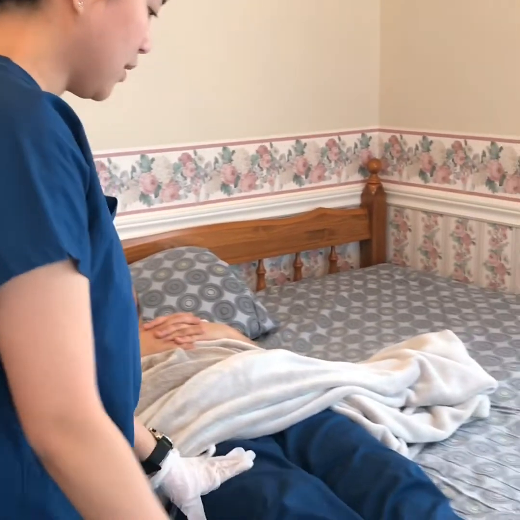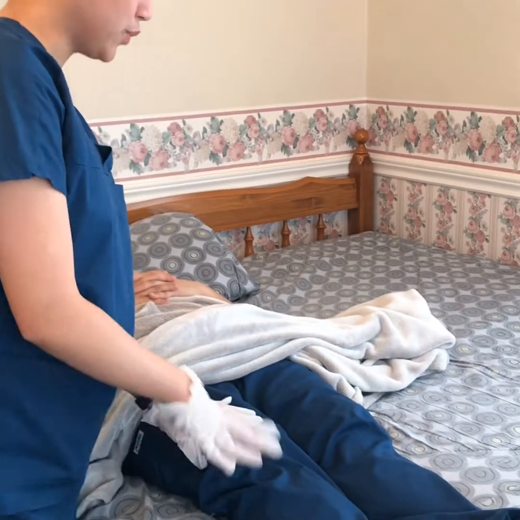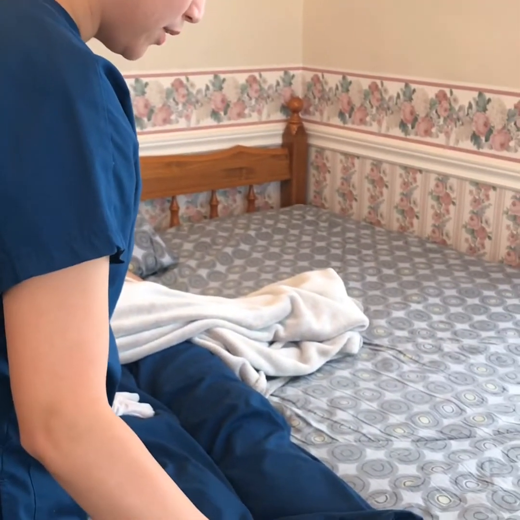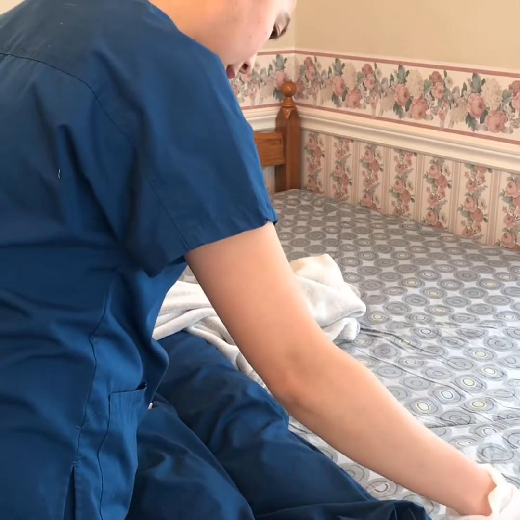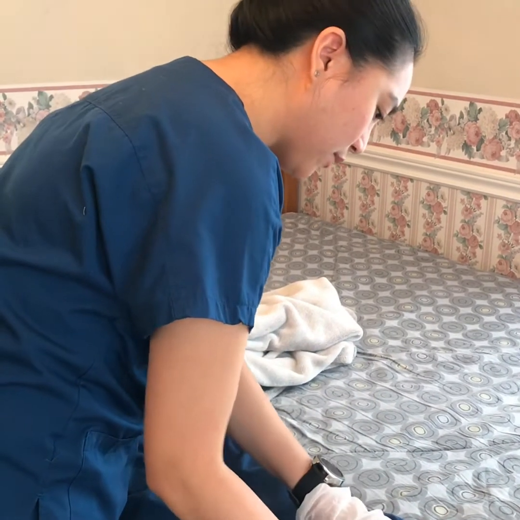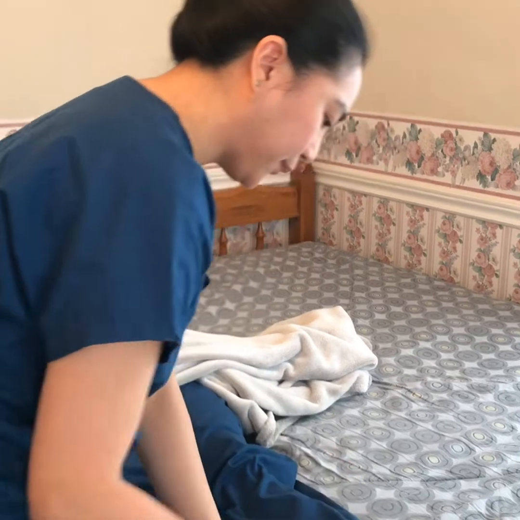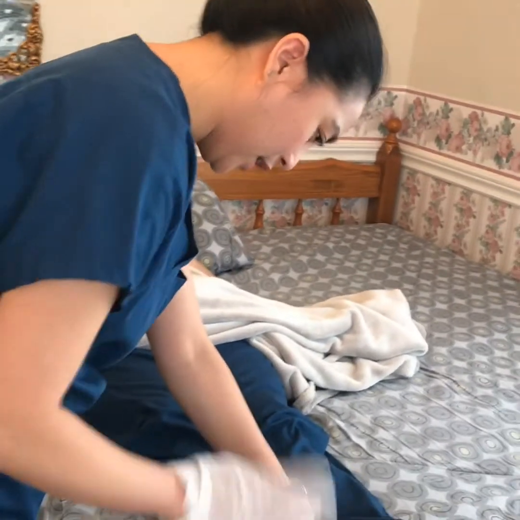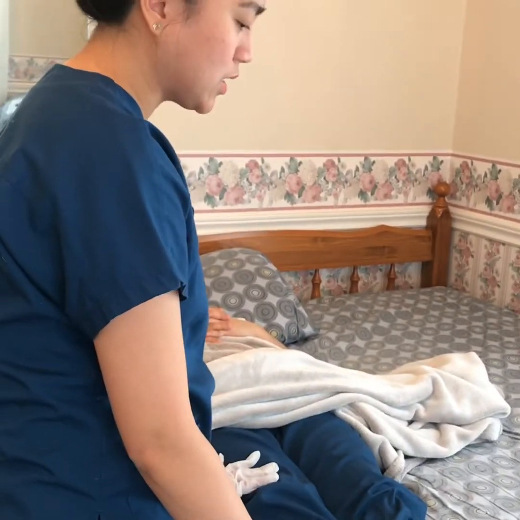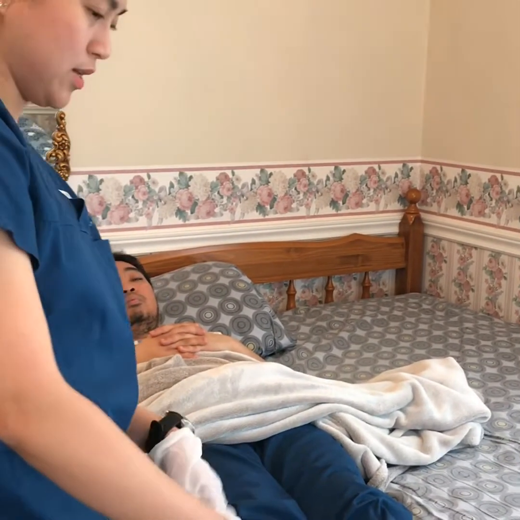So for the legs, you can check for any abnormalities as well. Check the capillary refill of both feet. Okay, you can also check the skin for any lesions or fungal issues on his feet. And then you can now assess his muscle strength.